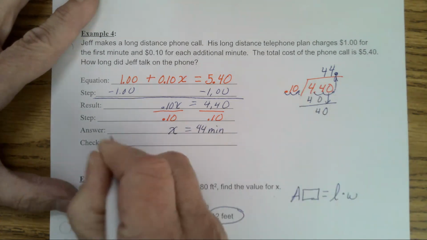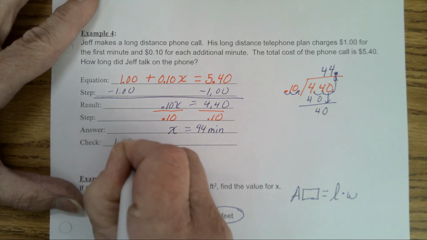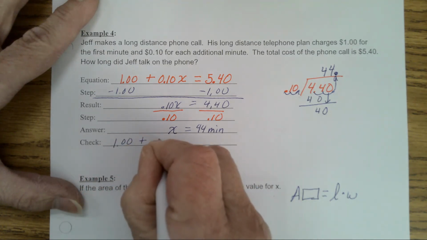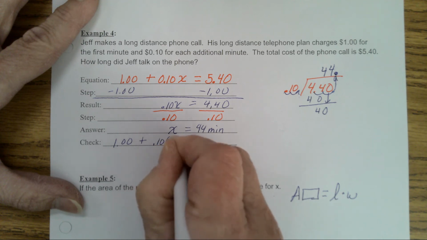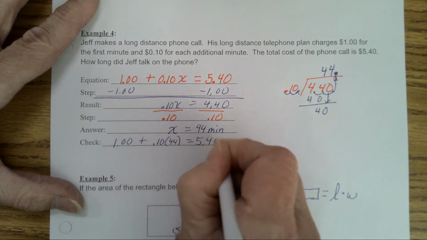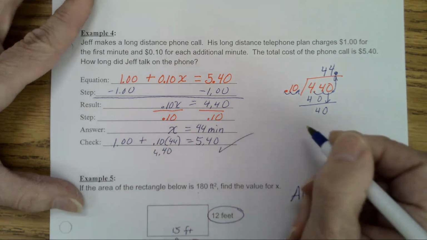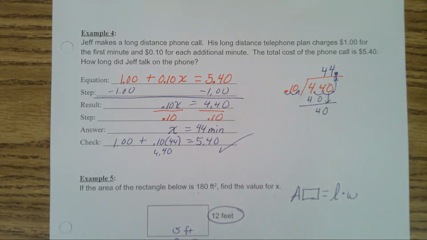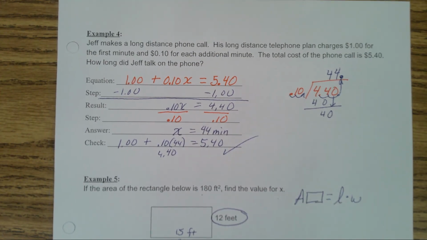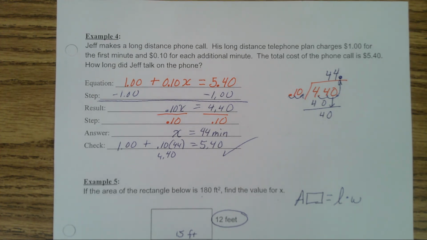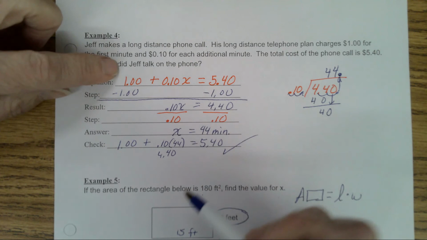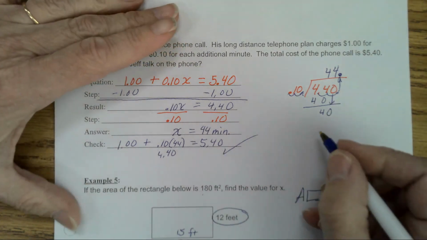And does that work? Well, does $1 for the first minute plus 0.10 times 44 equal $5.40? Well, $4.40 plus $1. Yes, it does. But the question is, the total cost of the phone, it wants to know, how long did Jeff talk on the phone? Was it 44 minutes? No. 45 minutes. The 44 plus the 1, the answer to the question is 45 minutes.